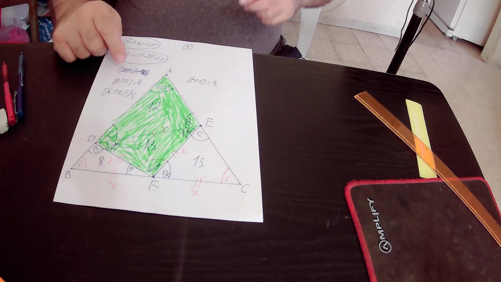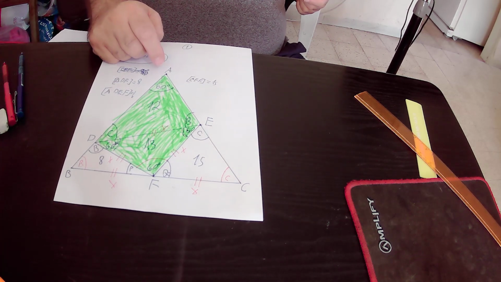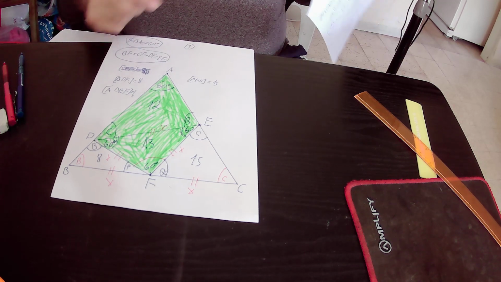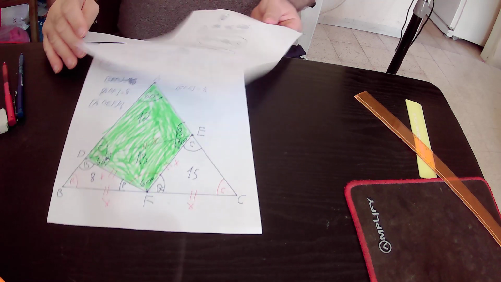And the third pair of angles, this angle is a common angle. It belongs to both triangles, to triangle ADE and also to triangle ABC. So we can write down that angle A equals angle A. It is a common angle.